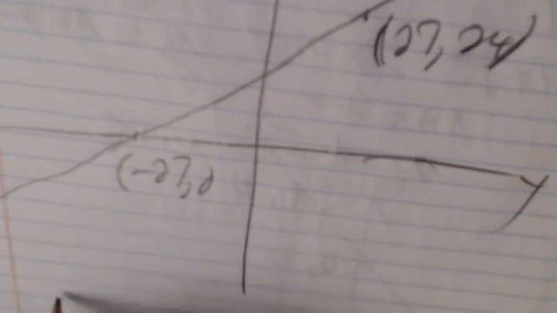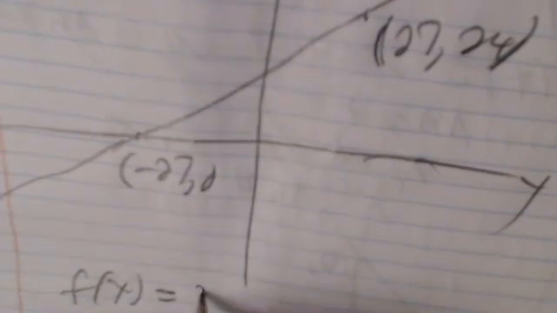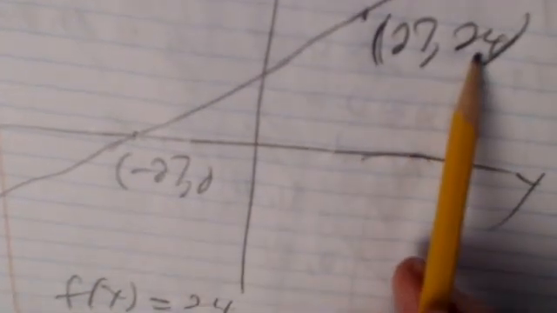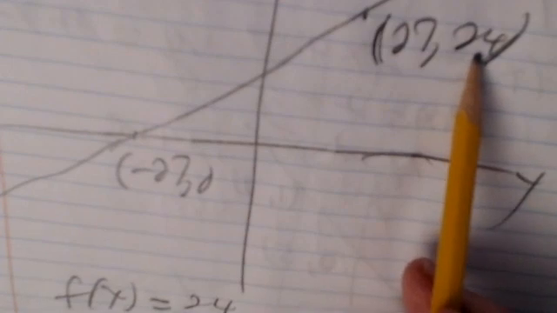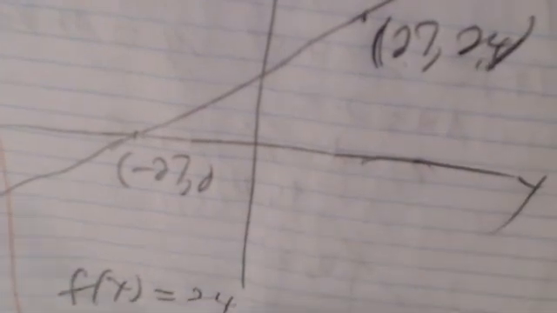So the first thing he's going to ask for, f of x was equal to 24. You simply look at your graph. We did this with that rising and falling curve the other day. So this says that y is 24, so my x value is going to be 27. If he says f of minus 27, you read it straight off the thing. When x is minus 27, y is equal to 0. So how would we answer this one then?